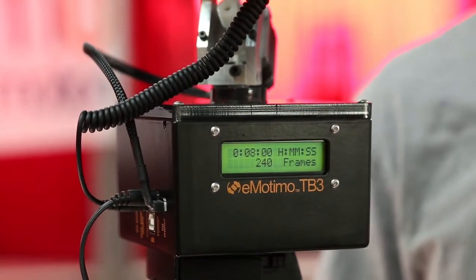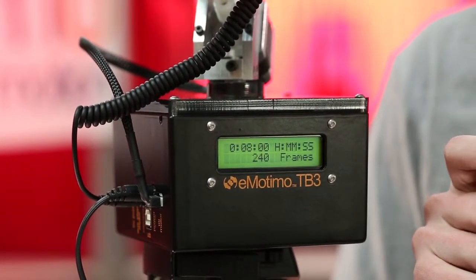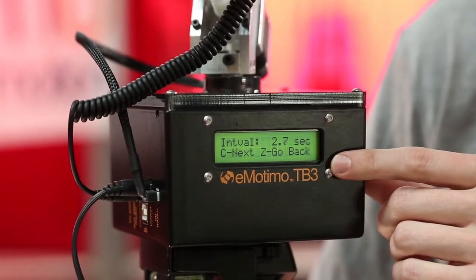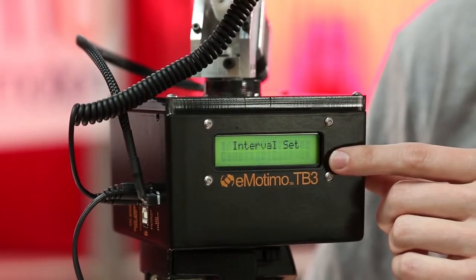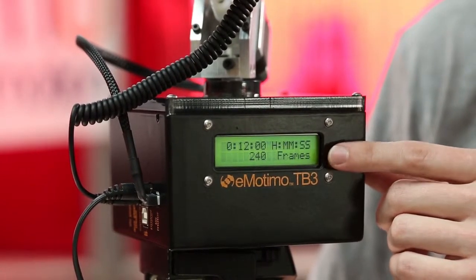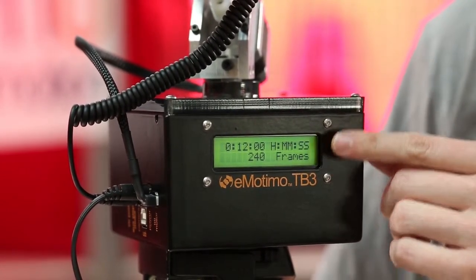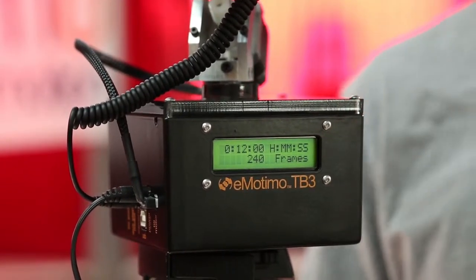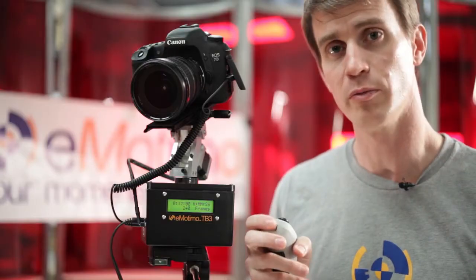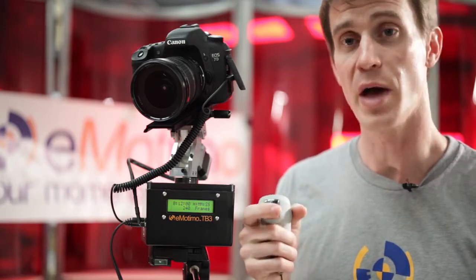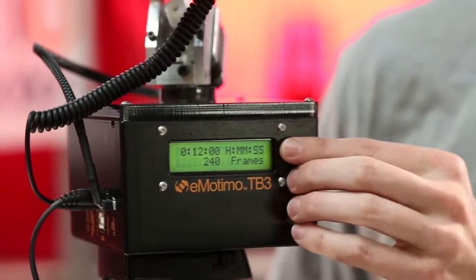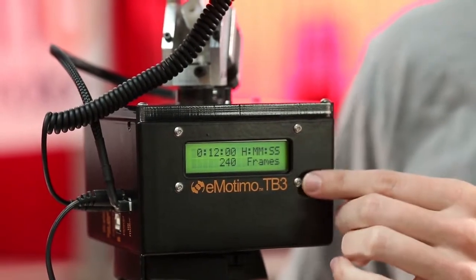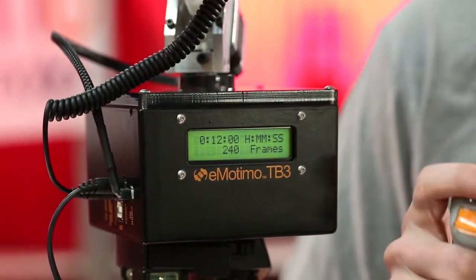Now, if we had set a longer interval, and we can go back and do that too by hitting the Z button, let's bump that up to 3 seconds. You can see for the same number of frames that we had before, 240, we're now up to a higher shoot duration. So very quickly between these two screens, by going forward by hitting C or going back by hitting the Z button, we can balance the total number of frames with our total shot duration with our interval. Hit the C button when you're satisfied.